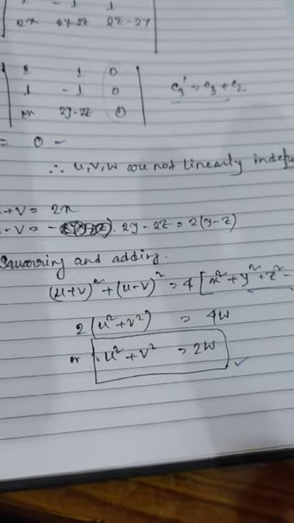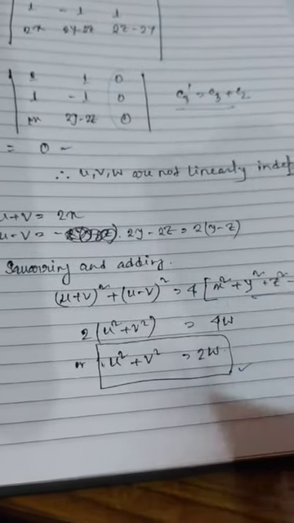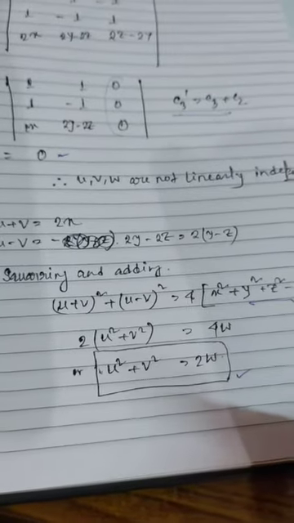So I hope you understand how to find the Jacobian and the properties of Jacobian.